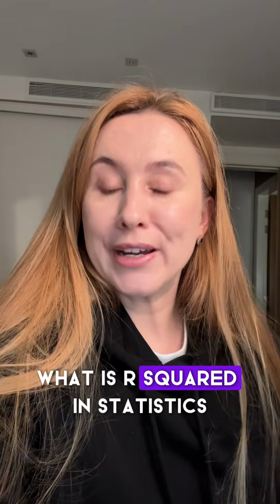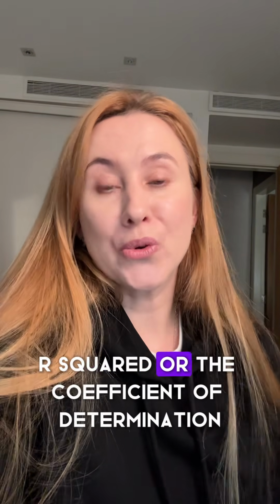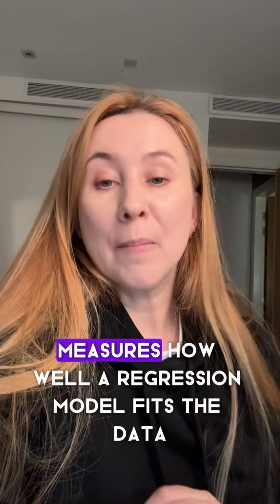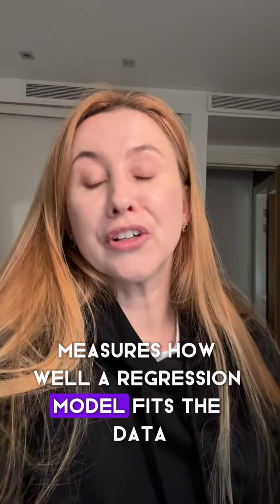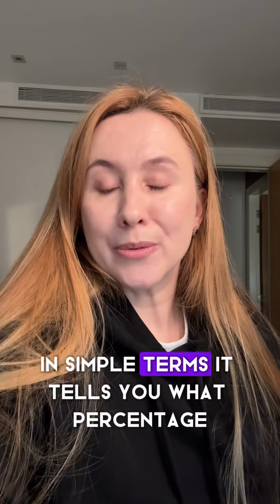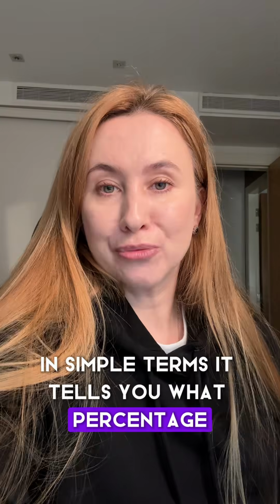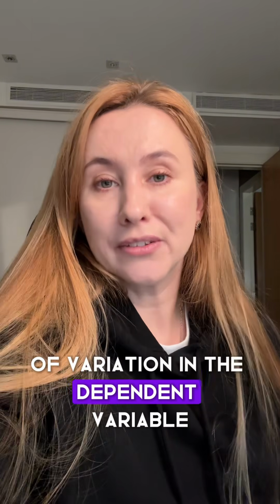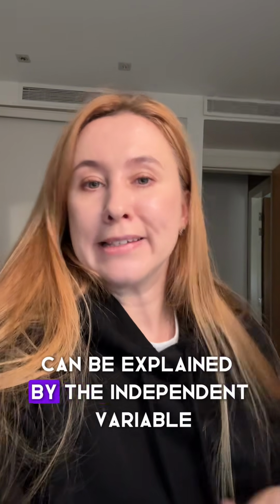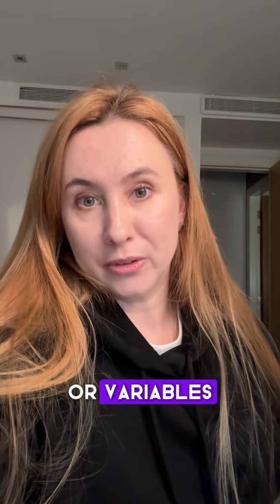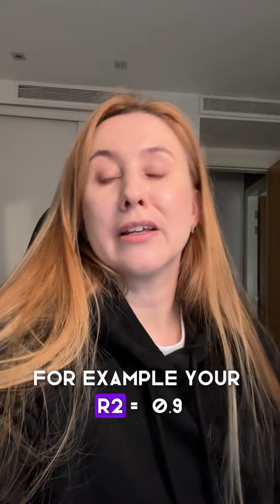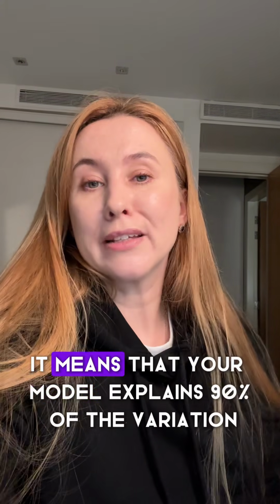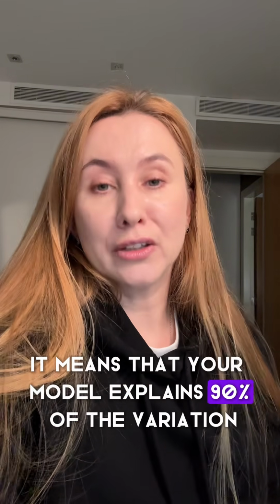What is R-squared in statistics? R-squared, or the coefficient of determination, measures how well a regression model fits the data. In simple terms, it tells you what percentage of variation in the dependent variable can be explained by the independent variable or variables. For example, if your R-squared equals 0.9, it means that your model explains 90% of the variation.